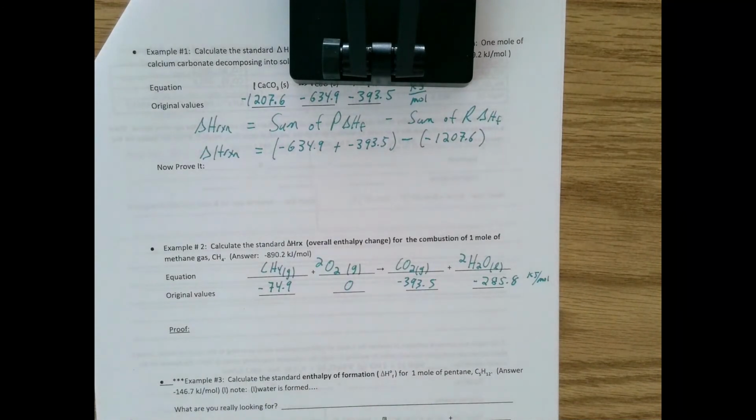When you multiply by 2, you keep the sign. So it's just 2 times negative 285.8. And you should get negative 890.2.